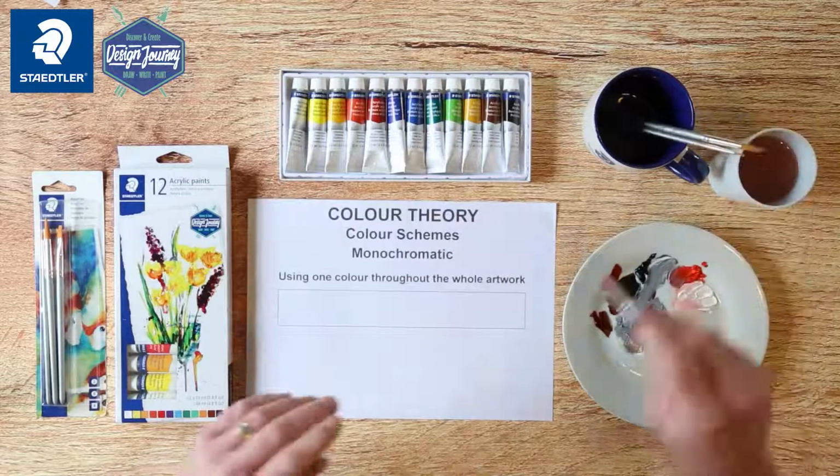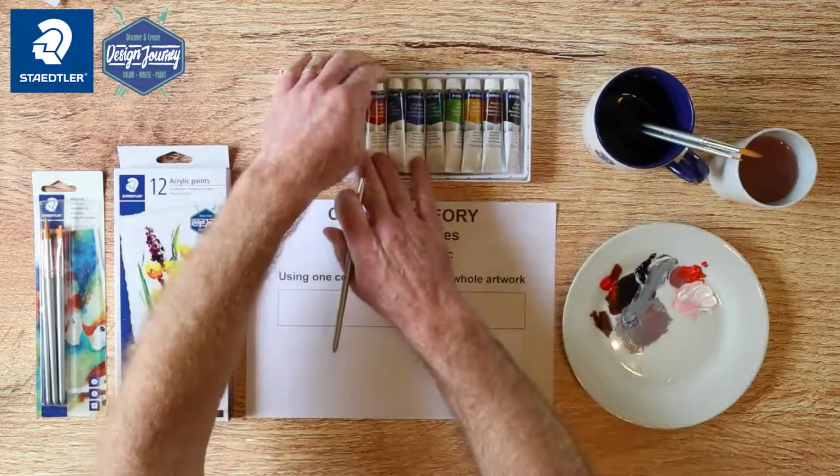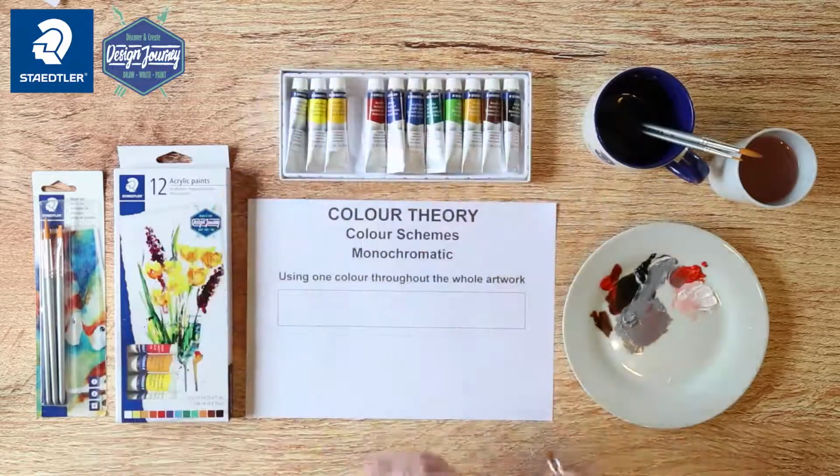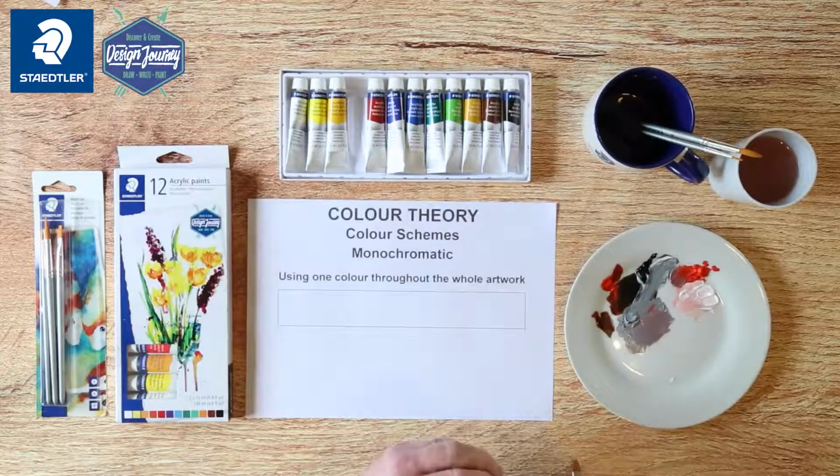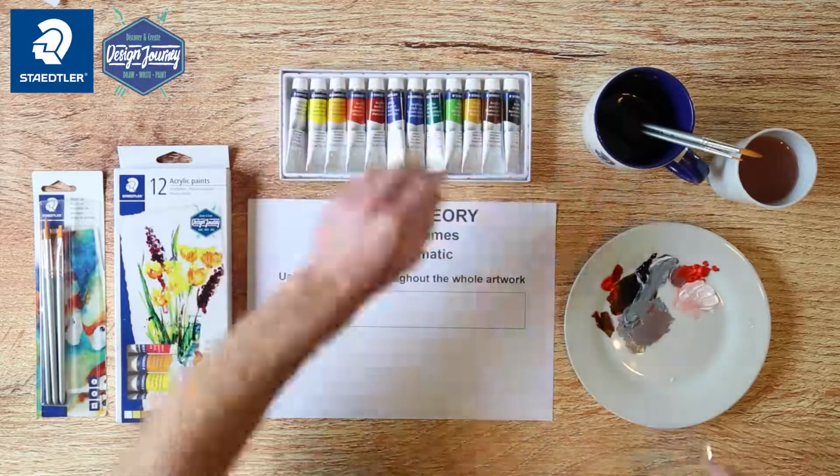Let's mix a monochromatic color scheme. Here we only employ red, black, and white. You can use any single color in a painting as a monochromatic color scheme.